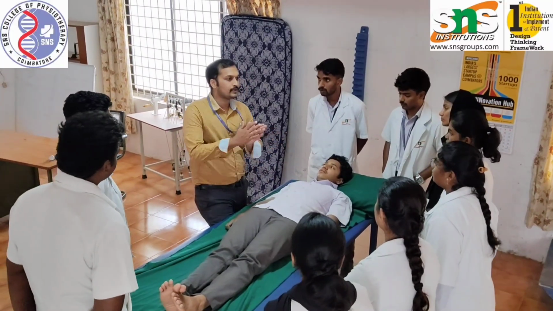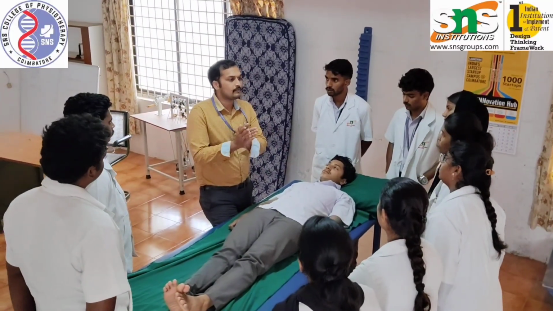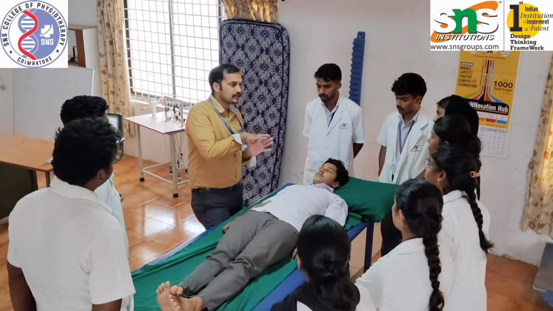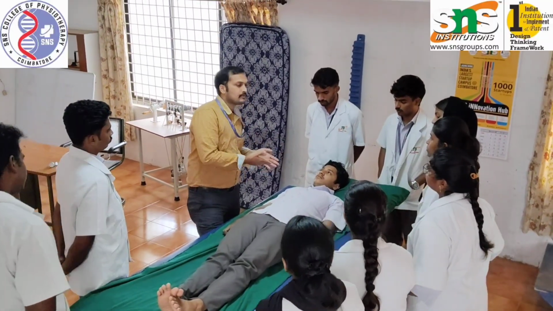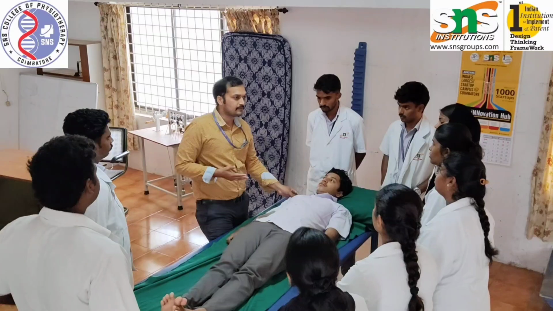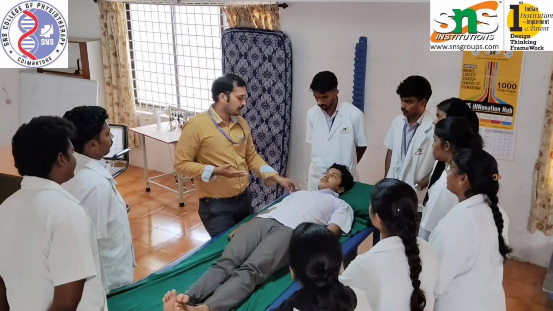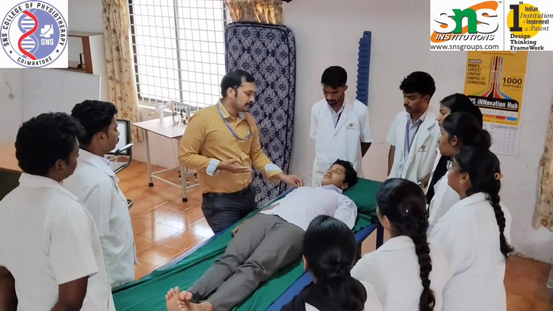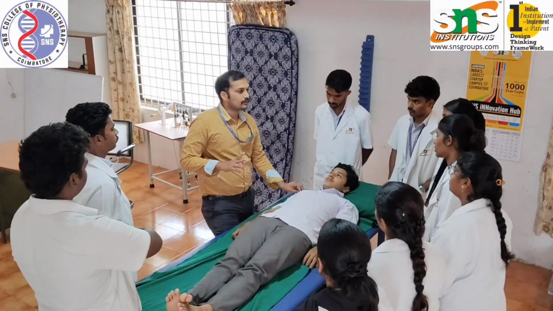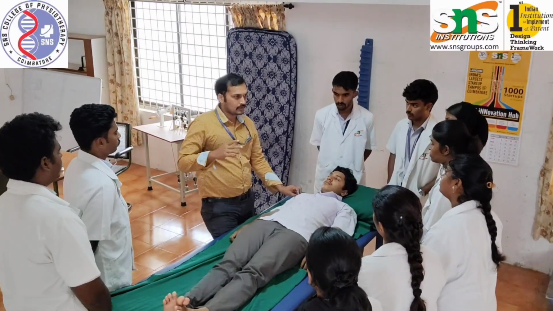Mobilization means giving movement in the joint. We give joint mobilization when the patient has any stiffness or contractions over the joint. A joint consists of two articular surfaces, or two articular bones.